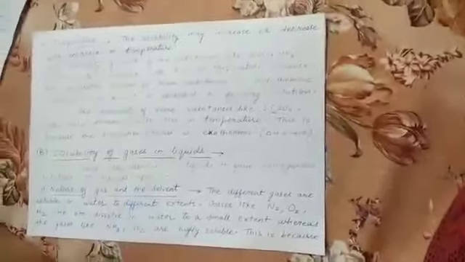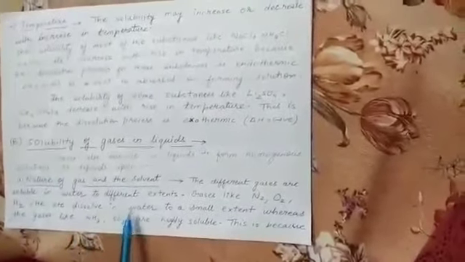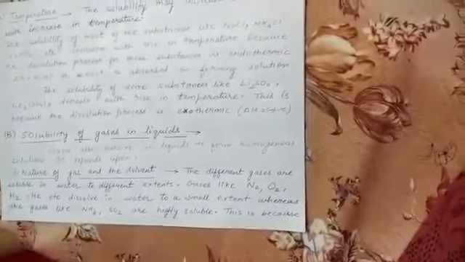Okay, now the second is solubility of gases in liquids. Gases also dissolve in liquids to form homogeneous mixtures or solutions. The solubility of gases in liquids depends upon the following. The first factor is again the nature of gas and the nature of solvent. The different gases are soluble in water to different extent. Gases like nitrogen, oxygen, hydrogen dissolve in water to a very small extent, whereas gases like ammonia, sulfur dioxide are highly soluble in water.